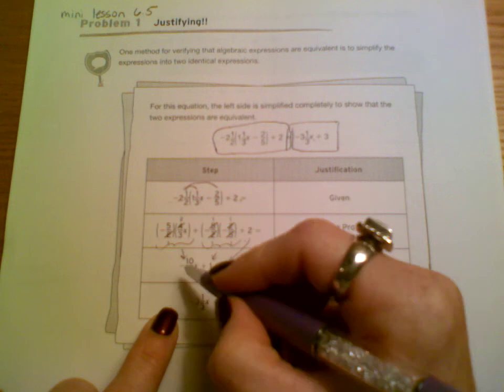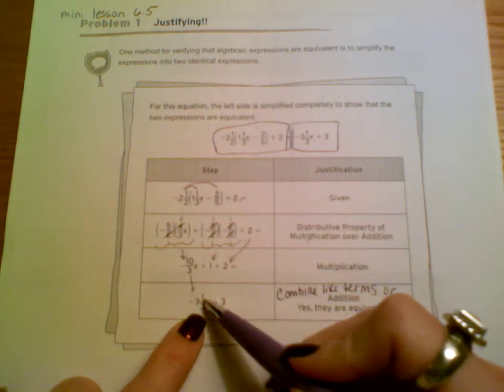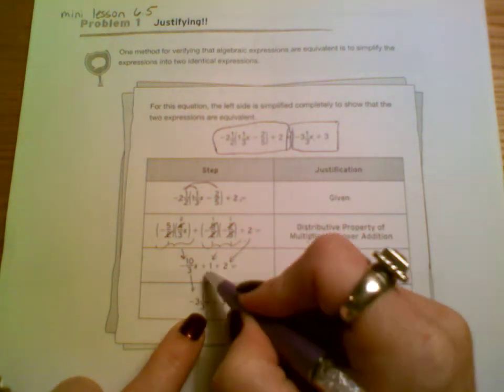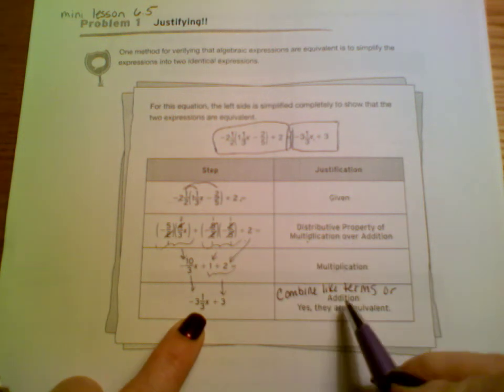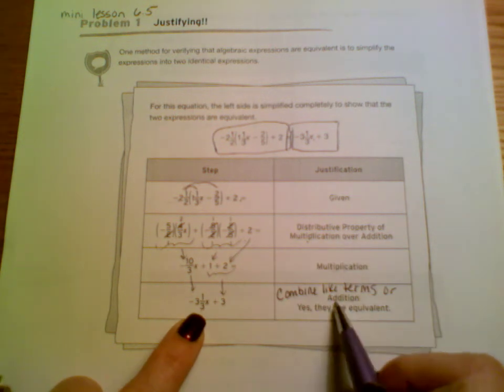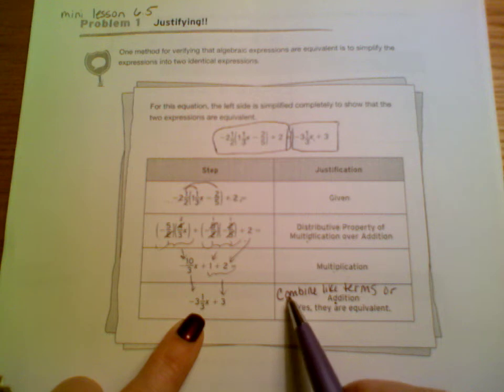Now here, what did they do? Well, this is the same as this. They just changed it to a mixed number, but they put these two together. So you can either call this addition, or I will usually refer to this as combine like terms.